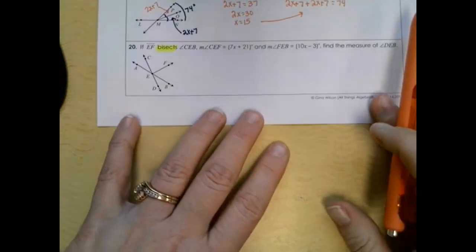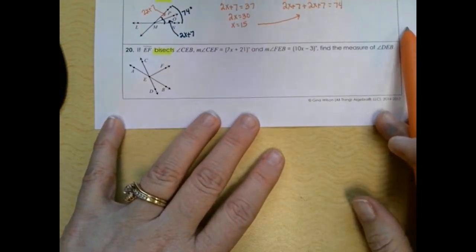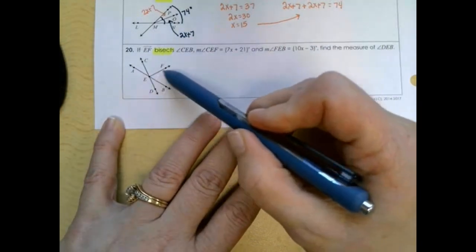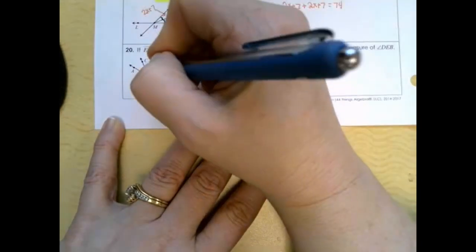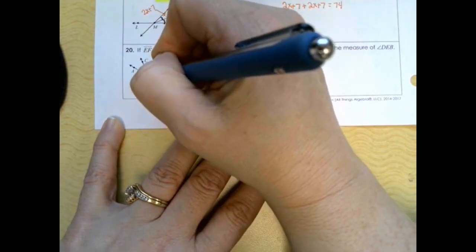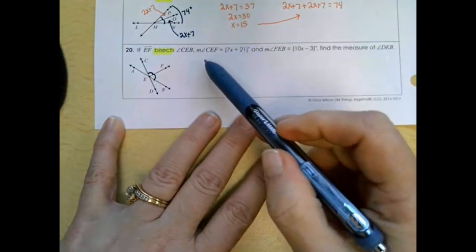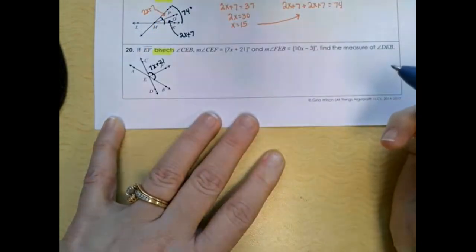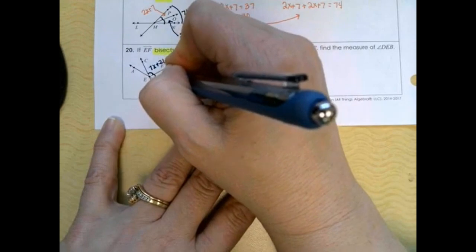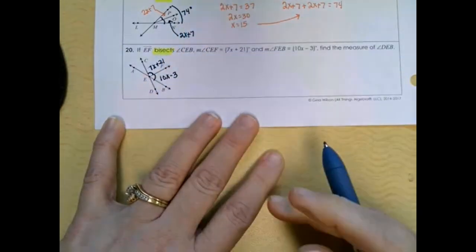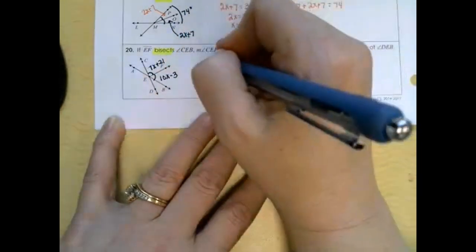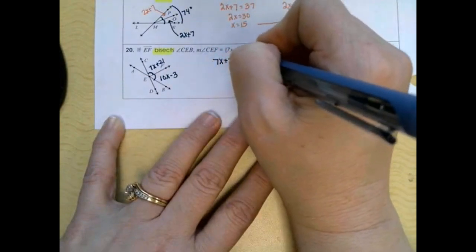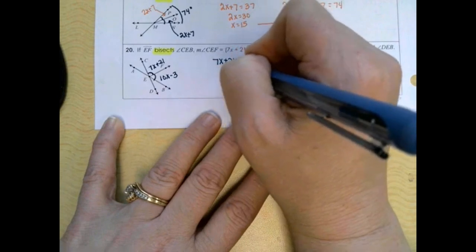All right, the last one is the one that's a little bit confusing. So let's see what is bisected. EF bisects angle CEB. So this is the angle that's been cut in half. Angle CEF is 7x plus 21. Angle FEB is 10x minus 3. All right, so obviously we're going to set those two equal to each other. Work that out, you get x equals 8.